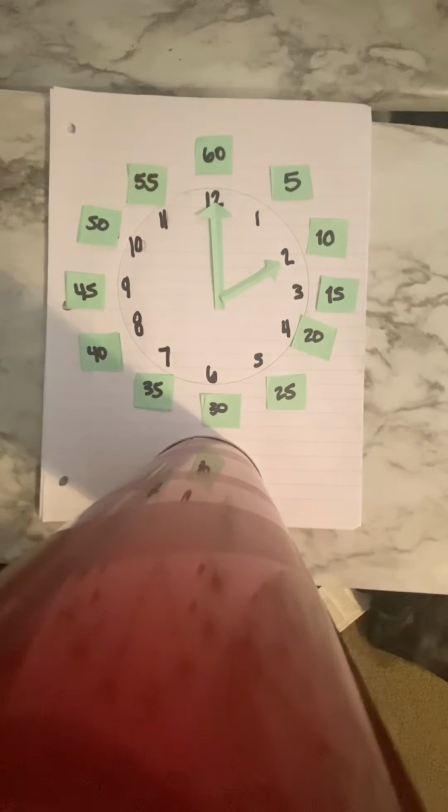Hey guys, so this week, as you can tell, we're learning how to tell time. You've already seen a clock. We know that the minute hand is the long hand and the short hand is the hour hand. So you always start with the hour, then the minute. So we see the short hand is at 2, the long hand is at 12.